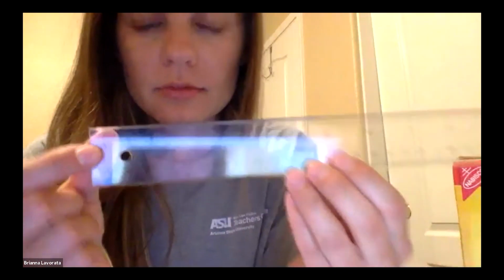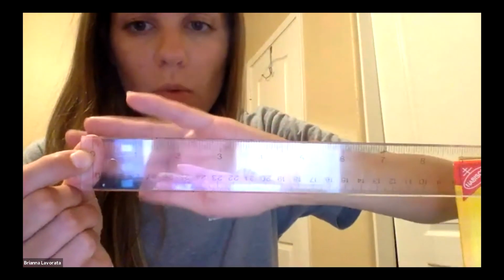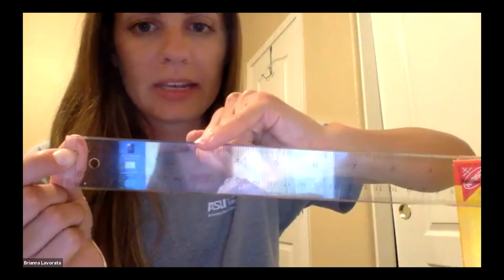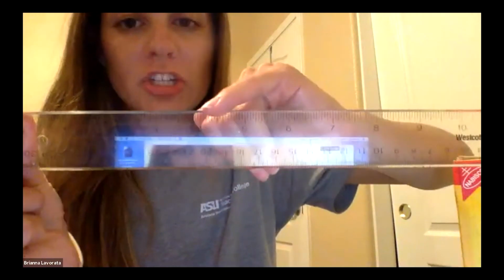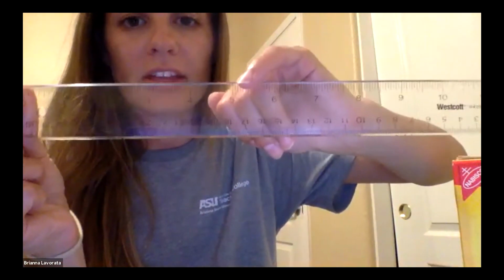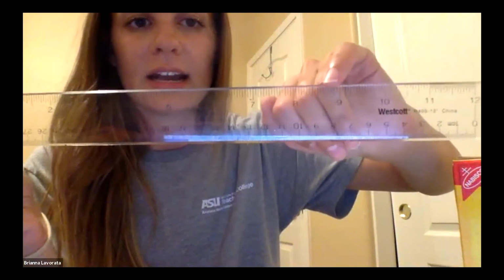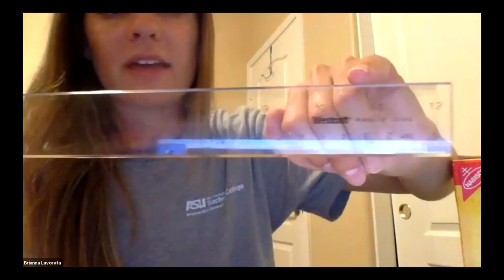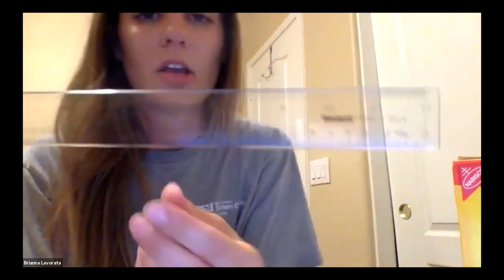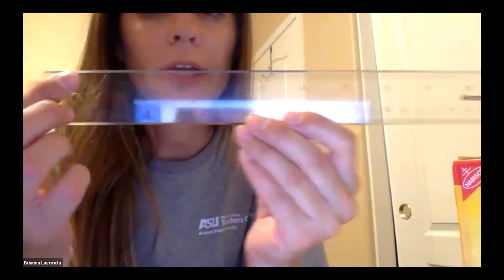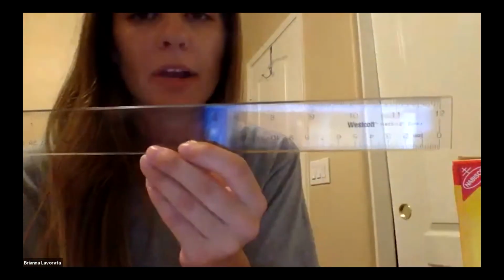So we have 0, we have 1 inch, 2 inches, 3 inches, 4 inches, 5 inches, 6 inches, 7 inches, 8, 9, 10, 11, and 12 inches. Okay, so if you can remember correctly, the top of your ruler, where there's fewer numbers, where it goes up to 12, is going to be your inches side.